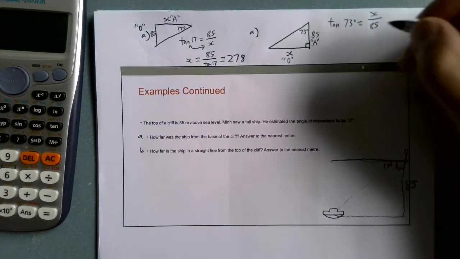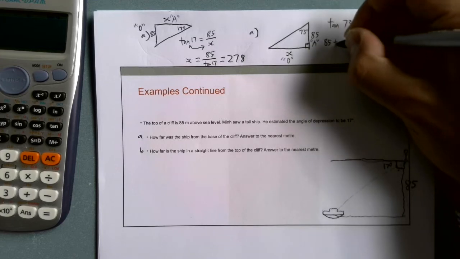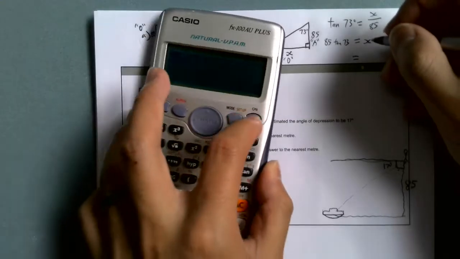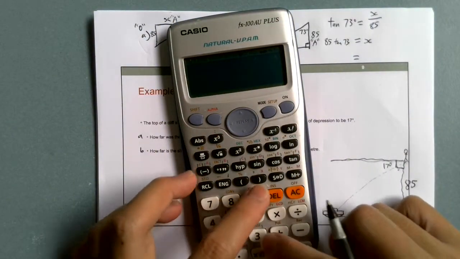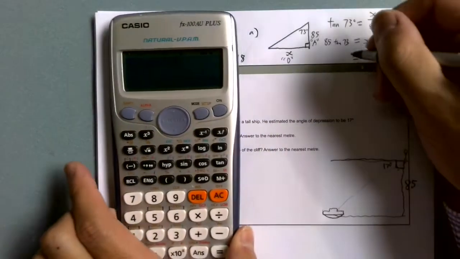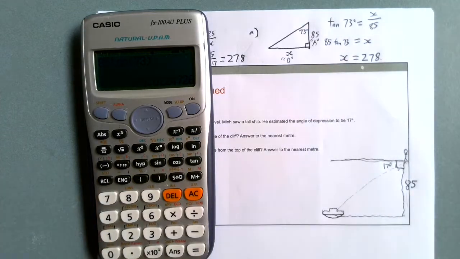And then you're like, hang on, to solve this, I just need to times 85 by both sides. And when we type 85 tan 73 in our calculator, we actually get the exact same answer, x equals 278.